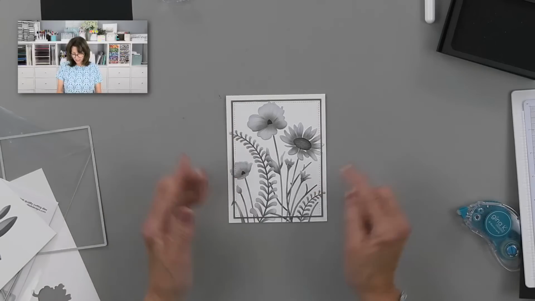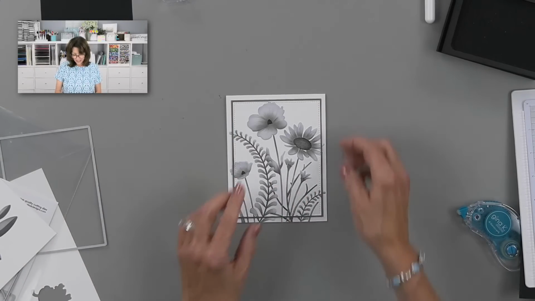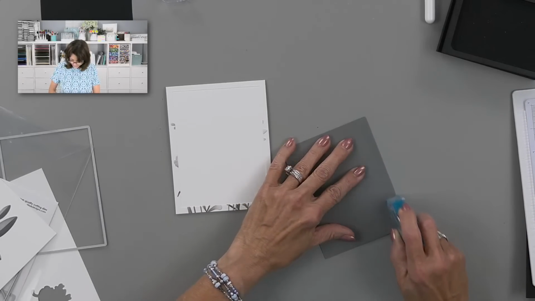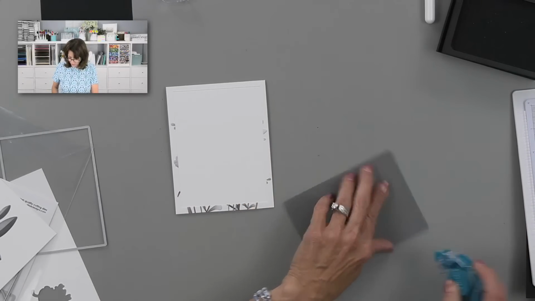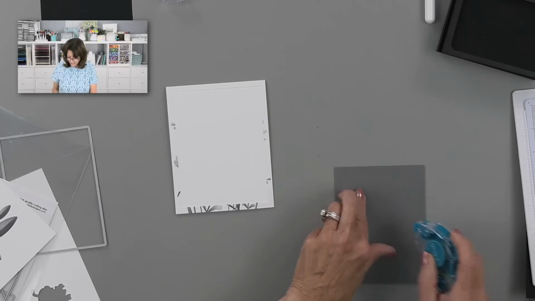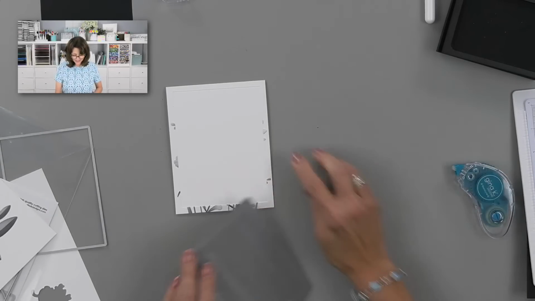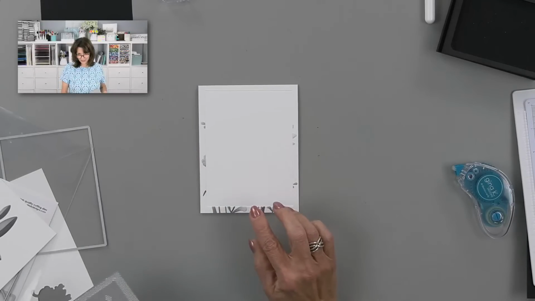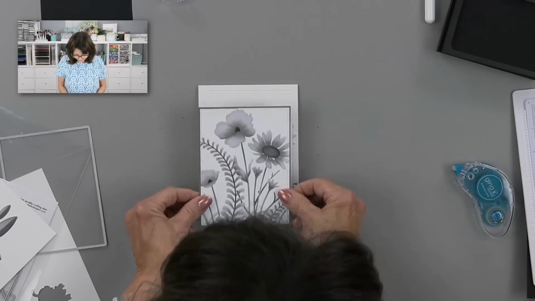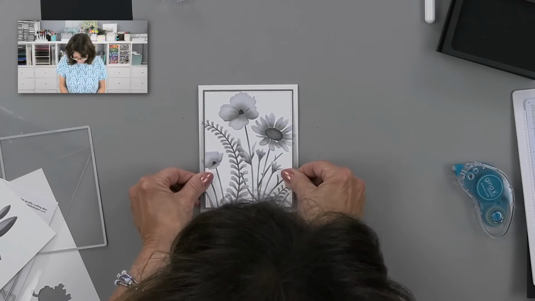Okay. So now I just have to line that up. Now I could pop it up, but I don't think I'm going to. But if you want more dimension on your card, you could definitely pop it up, and then there'll be some separation. The reason I'm not popping it up is there's not that much around here, so you really don't get to see a drastic difference between the two.